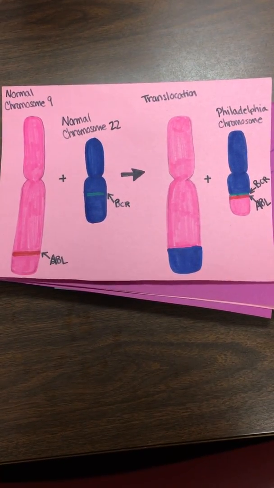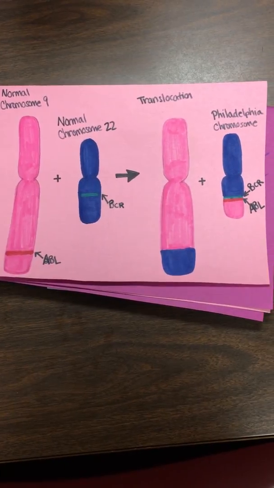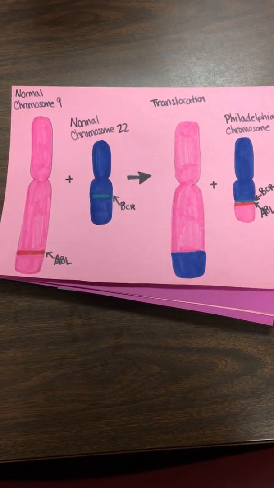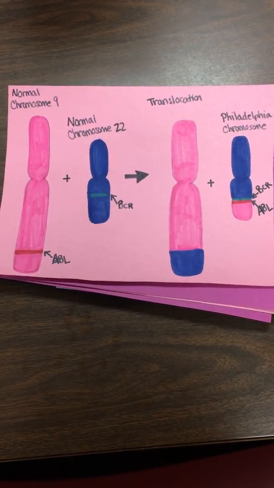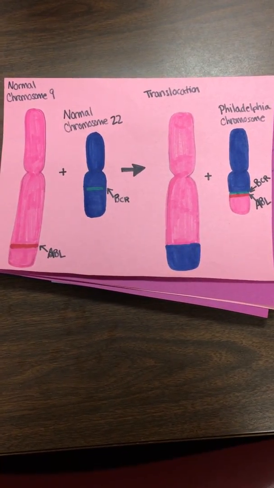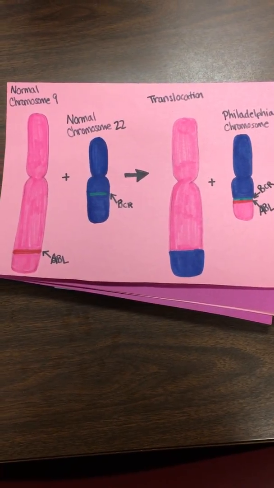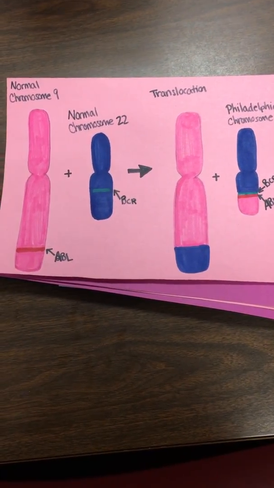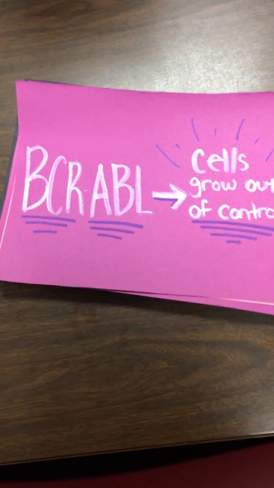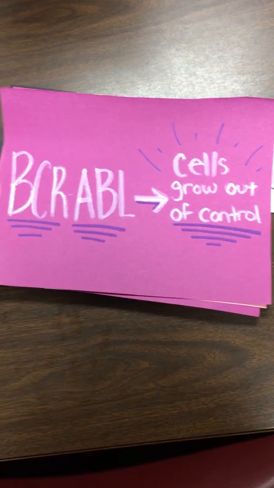The genetic change that occurs in the cell forms an abnormal gene called the BCR-ABL fusion gene. The BCR-ABL is formed when pieces of chromosome 9 and 22 break off and trade places. The ABL gene from chromosome 9 joins to the BCR gene on chromosome 22. It's also known as the Philadelphia chromosome. BCR-ABL fusion gene makes cells grow out of control.